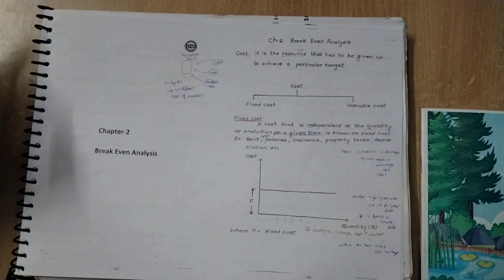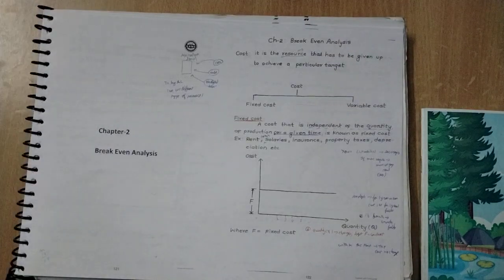Because this break-even analysis tells about the details of how the cost can be consumed, how we can reduce the cost, how we can manage the cost effectively, how efficiently we can use it, in which resource we need to spend the money and in which we don't need to spend money. So a lot of good things have been given in this chapter. So without wasting time, let us get started.